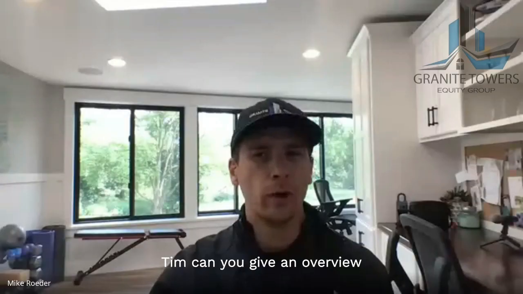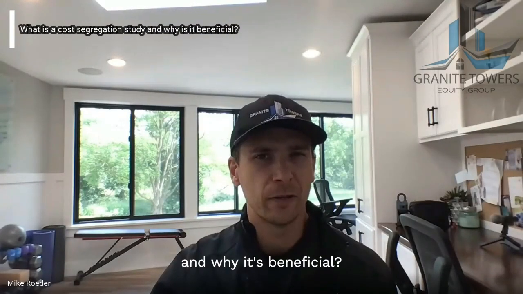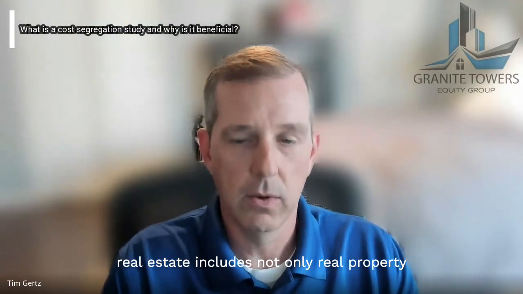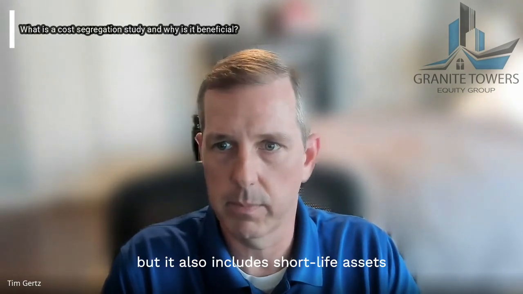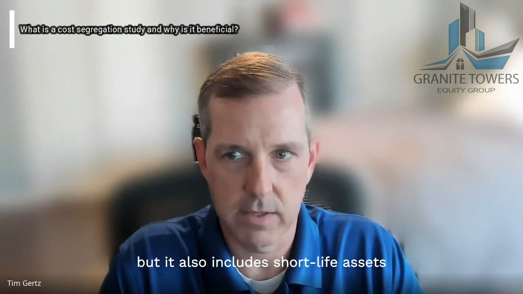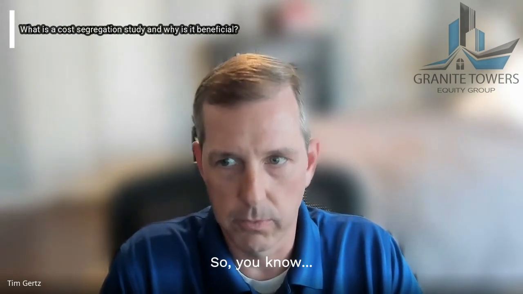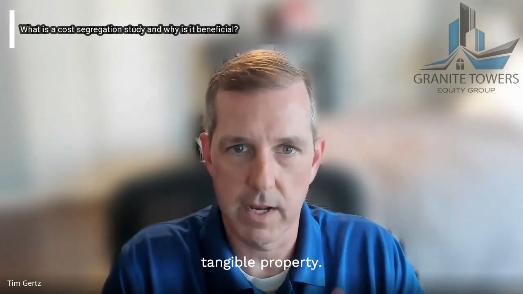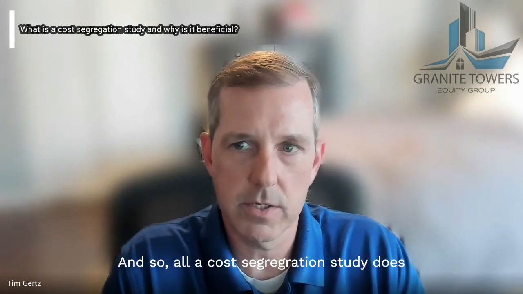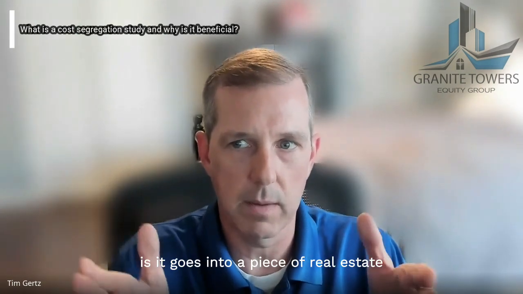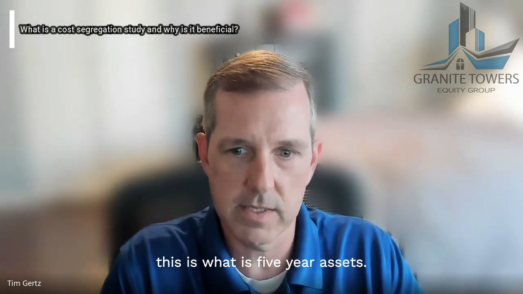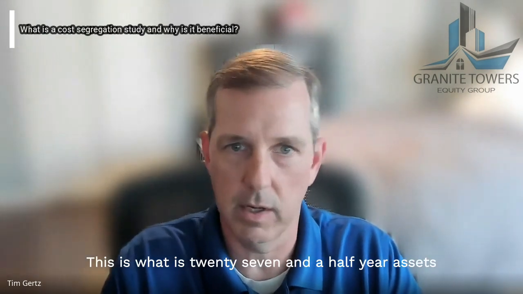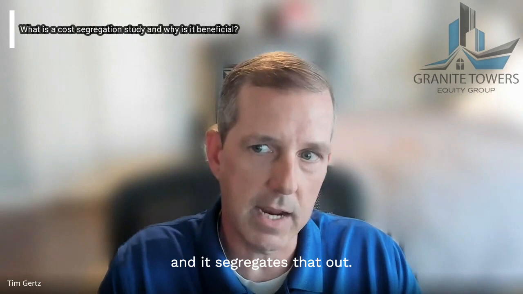Tim, can you give an overview on what a cost segregation study is and why it's beneficial? When you think of real estate, it includes not only real property, so land and the building, but it also includes short-lived assets, what are called personal property. So behind you, Mike, you've got cabinets, you've got equipment, which is considered short-lived tangible property. All a cost segregation study does is it goes into a piece of real estate and says, this is what is 5-year assets, this is what is 15-year assets, this is what is 27 and a half year assets, and it segregates that out.